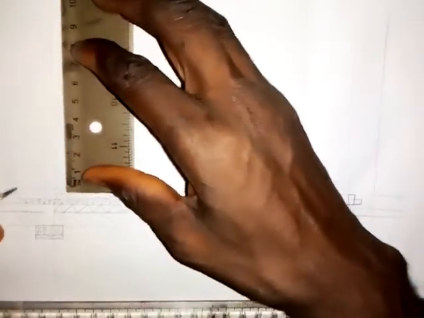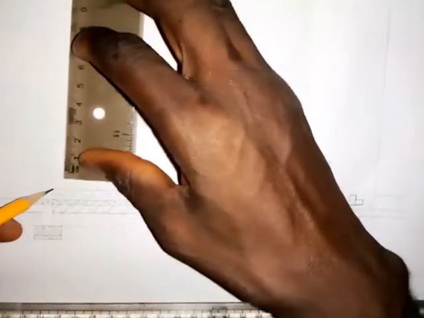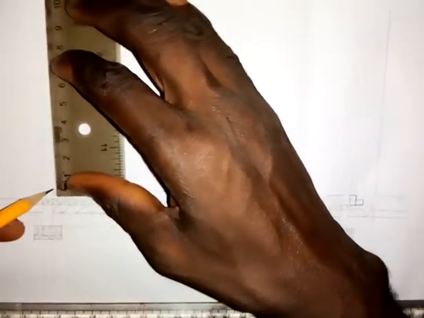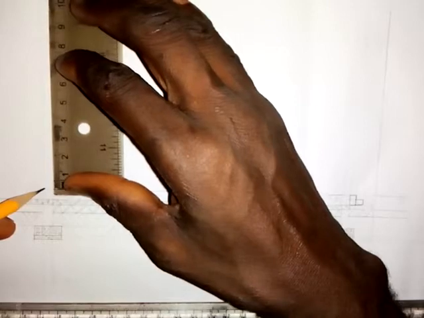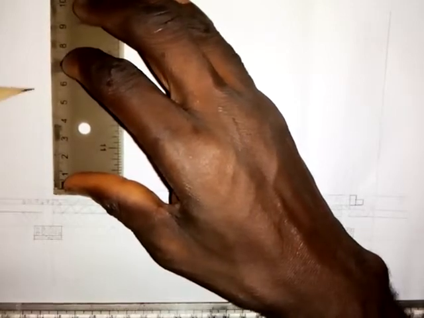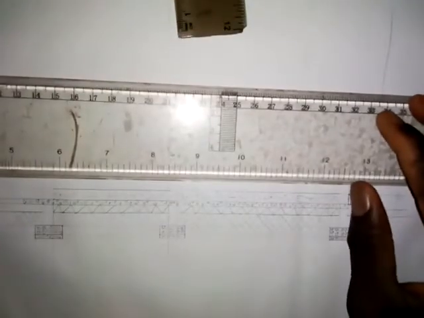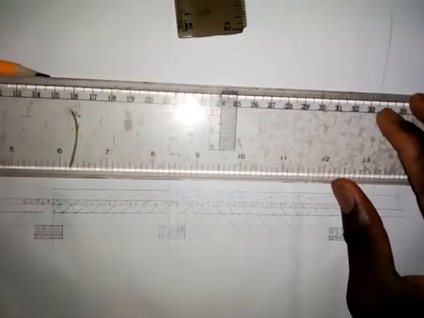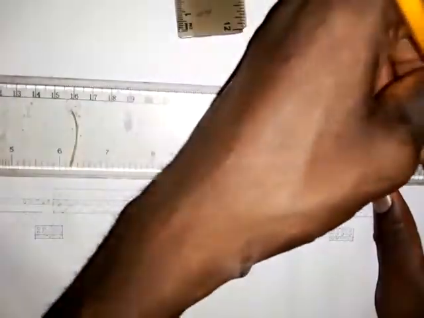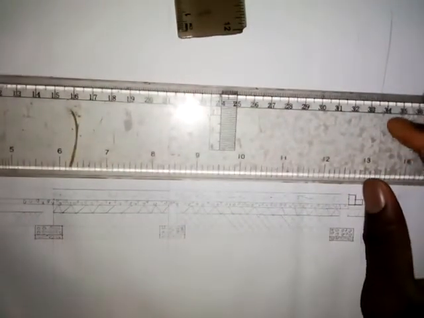The next thing is we take from the floor finish a measurement of 62 millimeters. So this is 62 millimeters here. We draw a horizontal line from this point, like this.